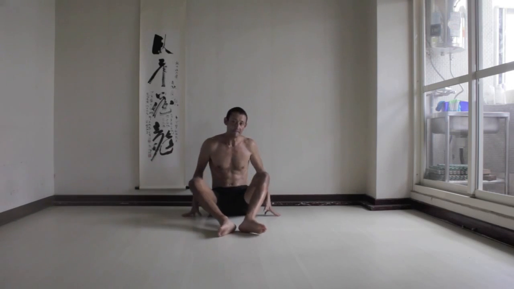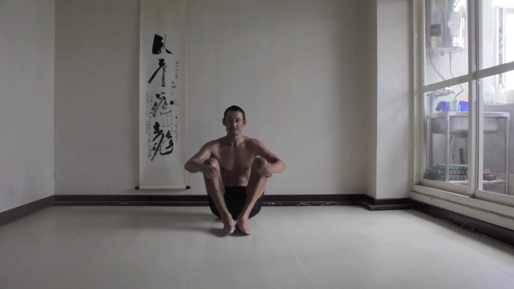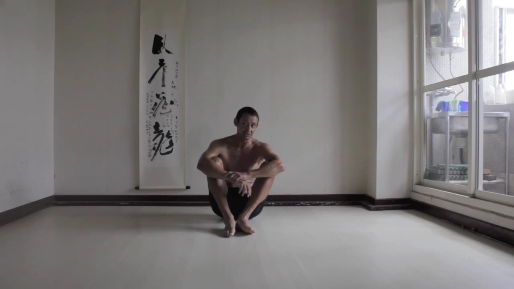So what are the benefits of the muscle-assisted stretch? Muscle-assisted and muscle-resisted stretches, one benefit is they develop your ability to control those muscles, so you work on activating them, whether they're shortening or lengthening.